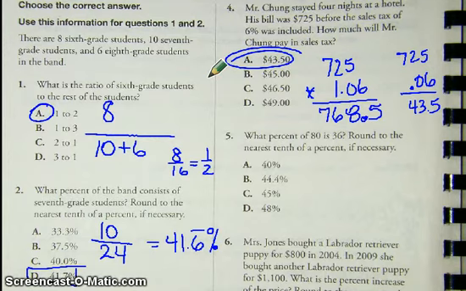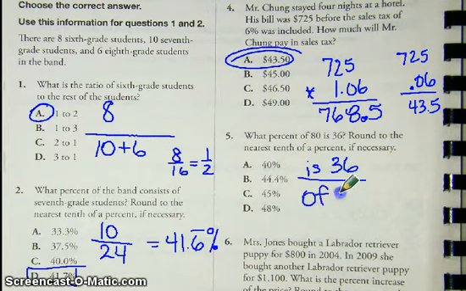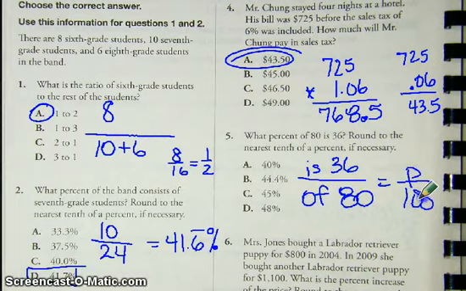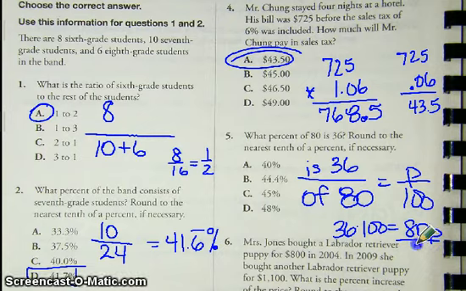What percent of 80 is 36? So if you will remember, is goes over of. You can put P over 100. It's a proportion. Multiply 36 times 100 and 80 times P. We're going to divide both sides by 80. So 3,600 divided by 80 is going to give us 45%.